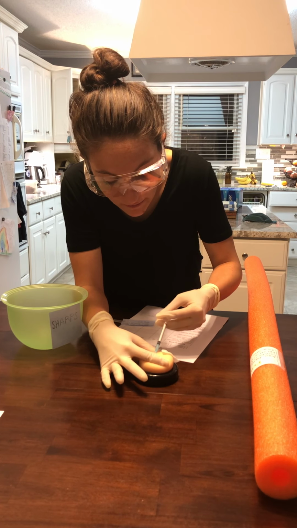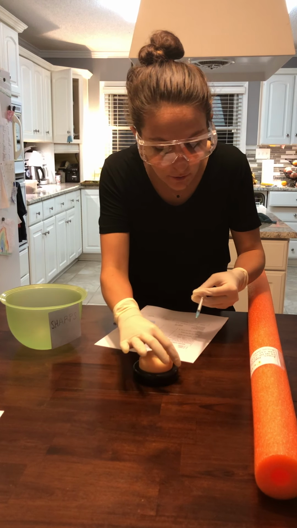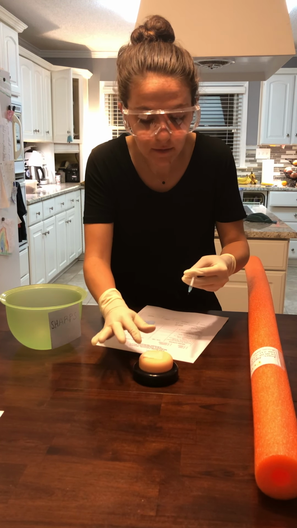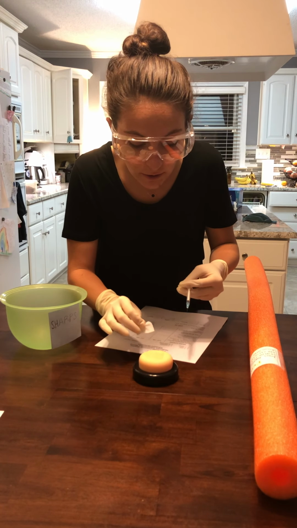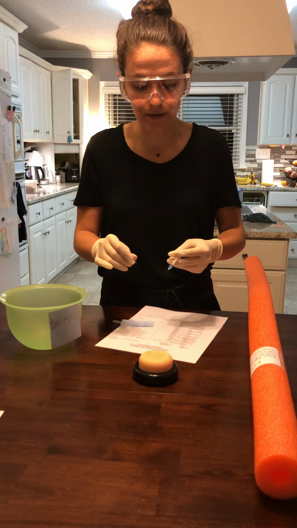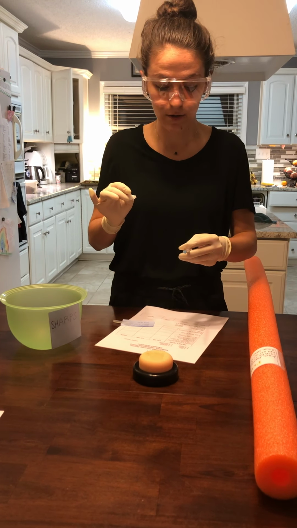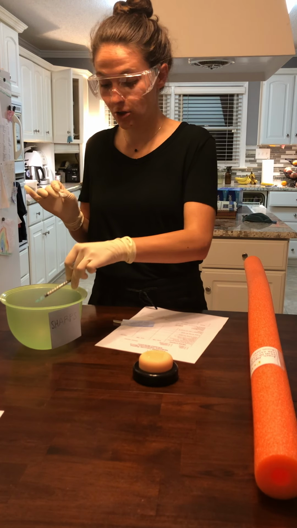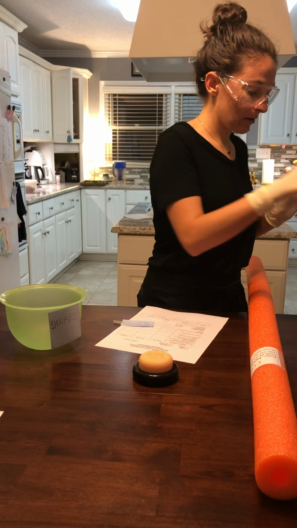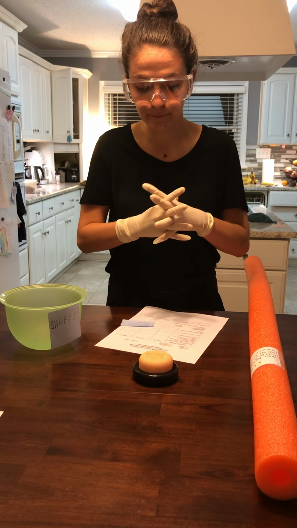And pull back. And I'm going to apply pressure and make sure there is no allergic reaction. And first I'm going to dispose of this in the sharps container because I want to get that out of my hand as quickly as possible. Dispose of my alcohol swab and dispose of the cap in there.